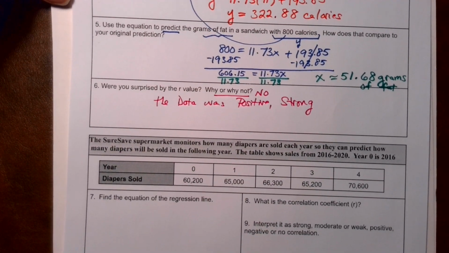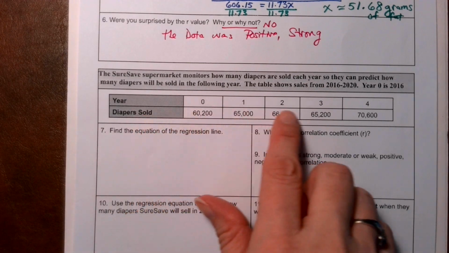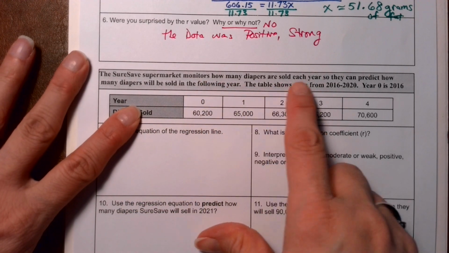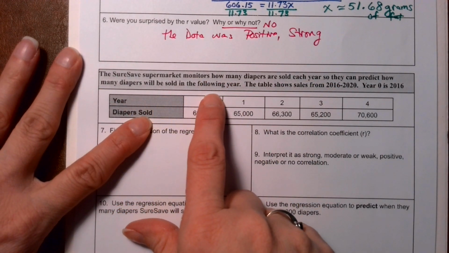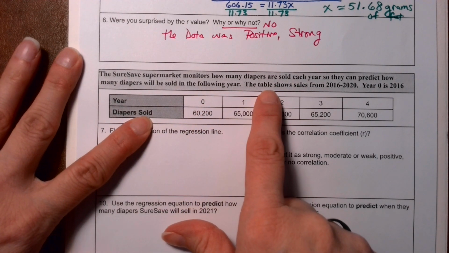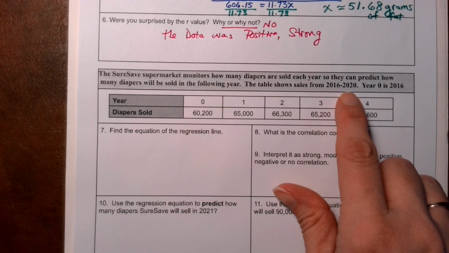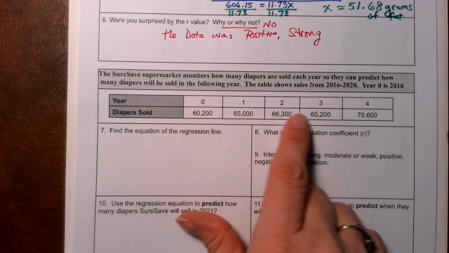We're going to try one more just to make sure that we're good with the calculator. Sometimes they give you data that is for years. The supermarket monitors how many diapers are sold each year, so they can predict how many diapers are going to be sold the following year. This table shows the sales from 2016 to 2020. Sometimes when years are really big numbers, they change it.